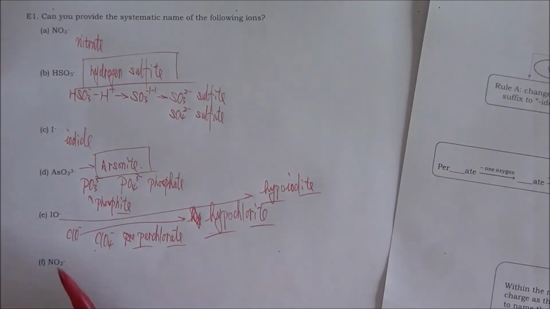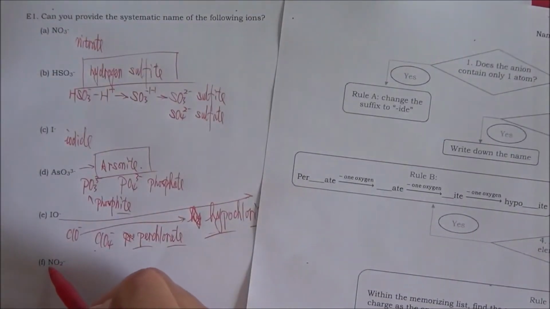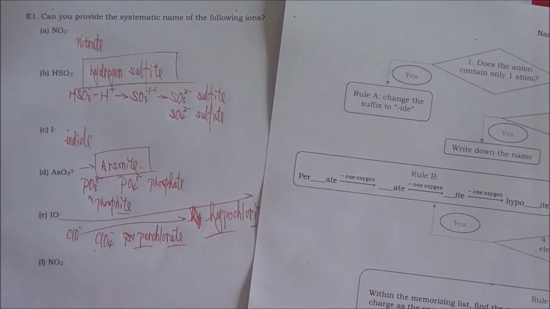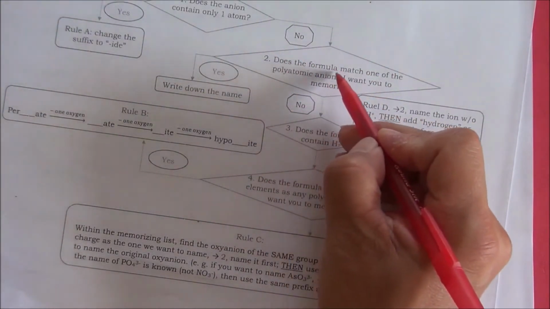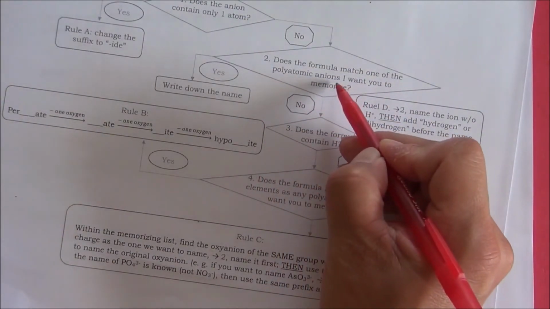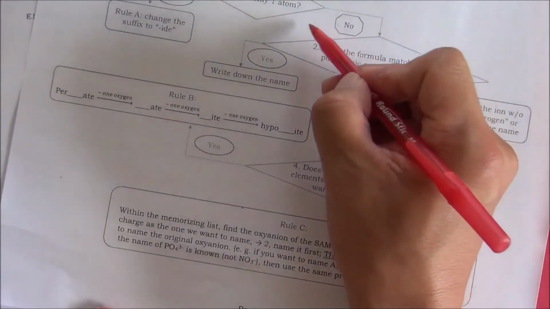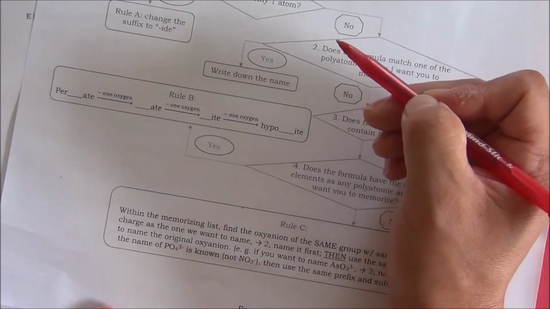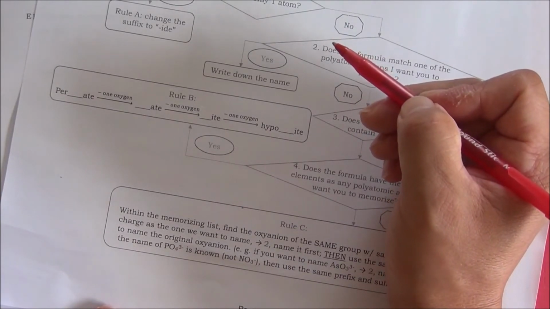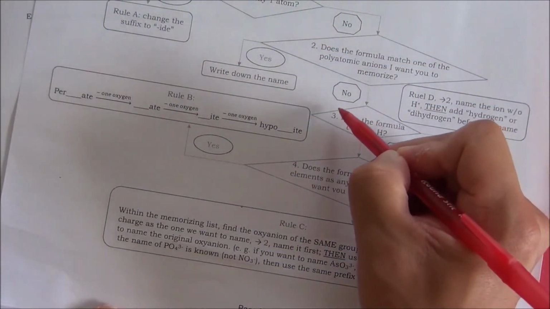Then let's look at our last example, NO2 minus. The answer is no to question number 1 because it contains 1 plus 2 equal to 3 atoms. Then we proceed to step 2. Does the formula match one of the polyatomic anions I want you to memorize? The answer is no. When I answer question number 2, I did not show you the list of the polyatomic anions because I assume that you already remember them. Since the answer is no to question number 2, we proceed to question number 3.